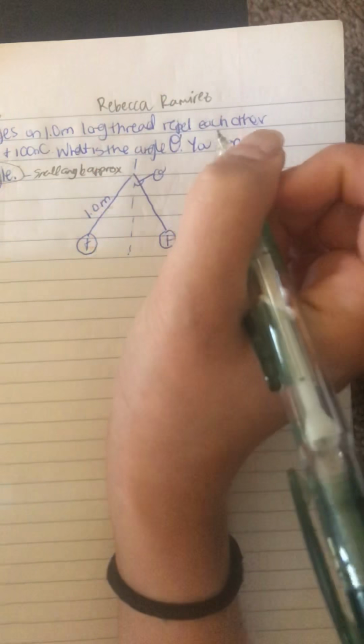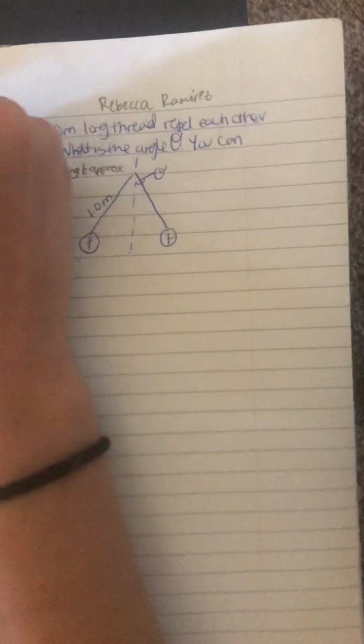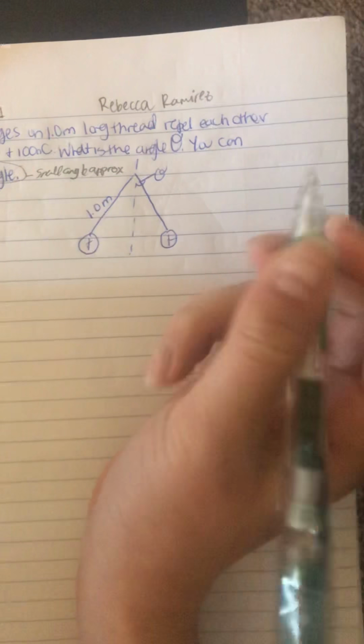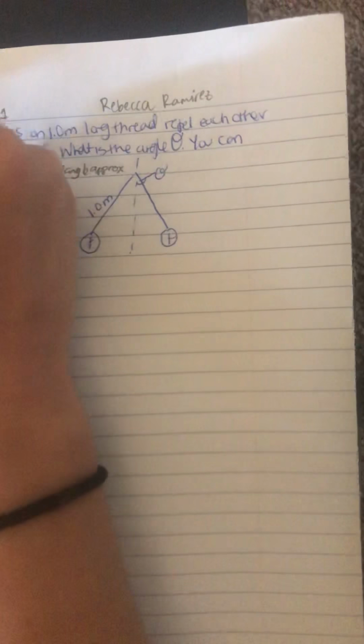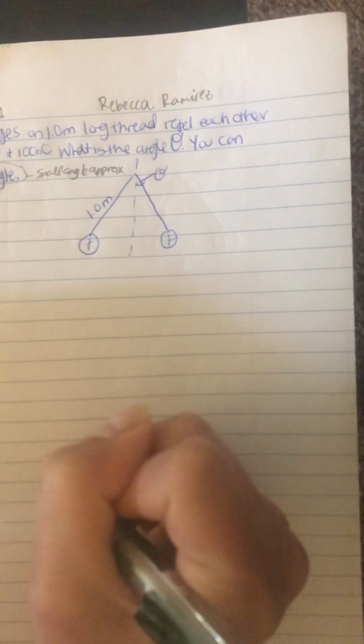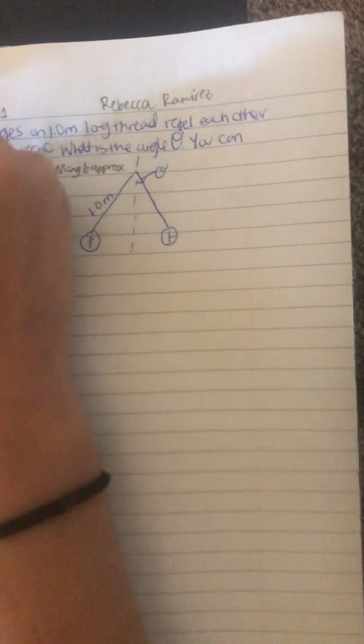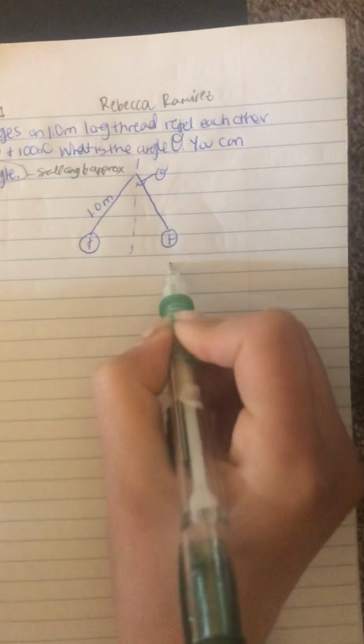And then from there we have two 5.0 gram point charges. So our mass is equal to 5 grams. Grams is not the proper SI unit, so we know we're going to convert to kilograms later on in the problem. And then we have our length, which is equal to 1 meter. And then we have our charge, which is Q1. So Q1 is equal to Q2 because both have the same charge and have the same mass.